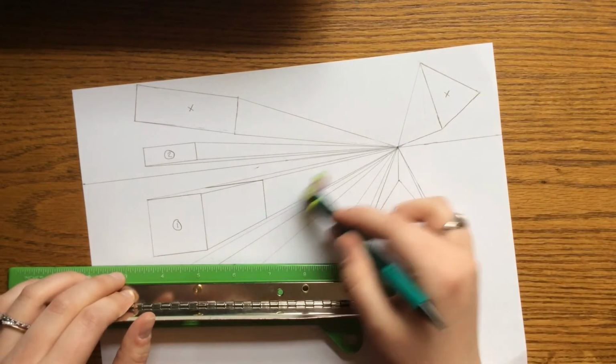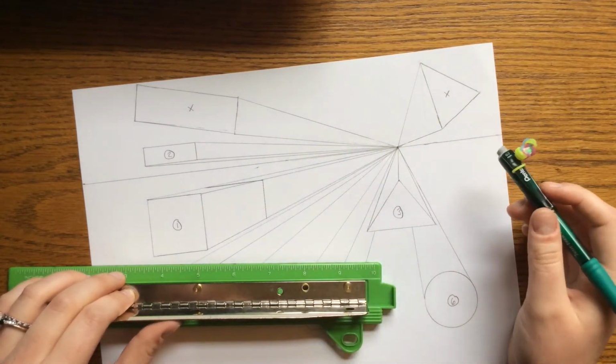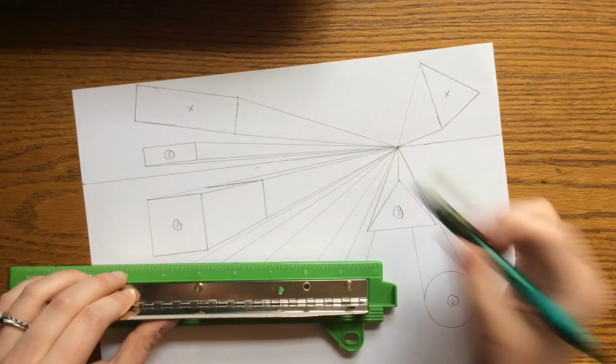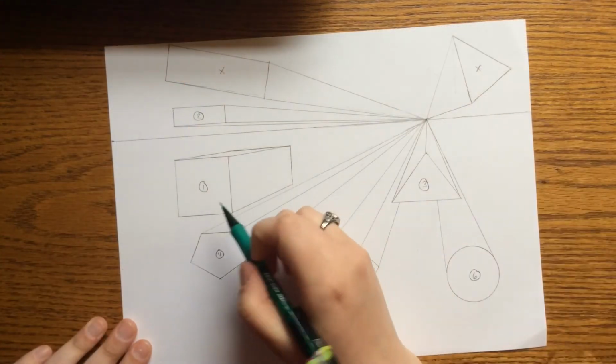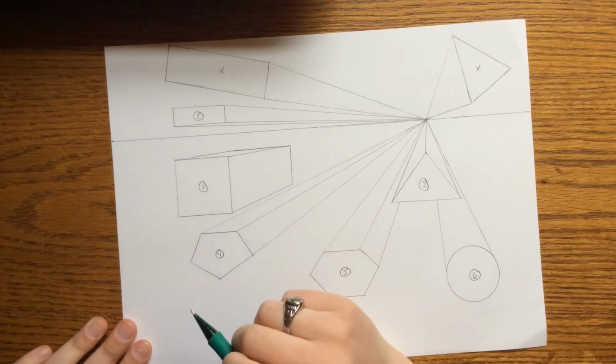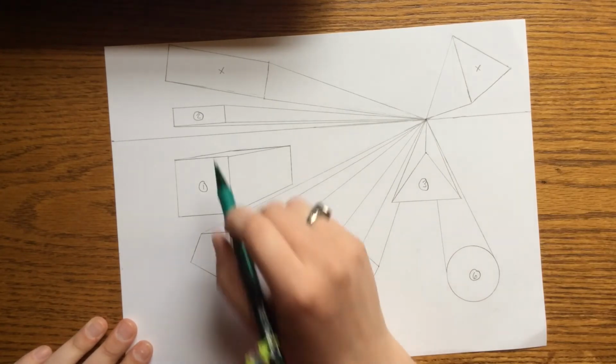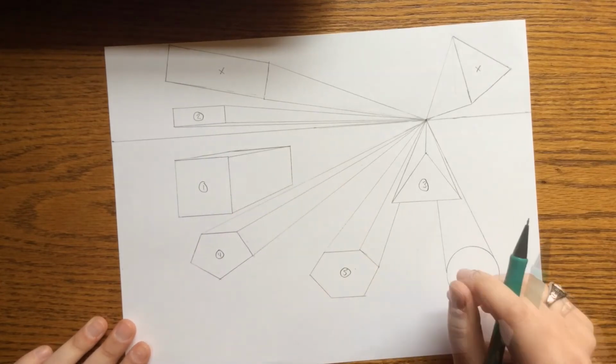Now the rest of these lines, I'm going to erase so that you can see what this looks like without those guiding lines there. And now we have turned this simple square into a prism, which is a 3-dimensional 4-sided object. I'm going to do the same thing with the rectangle up above.